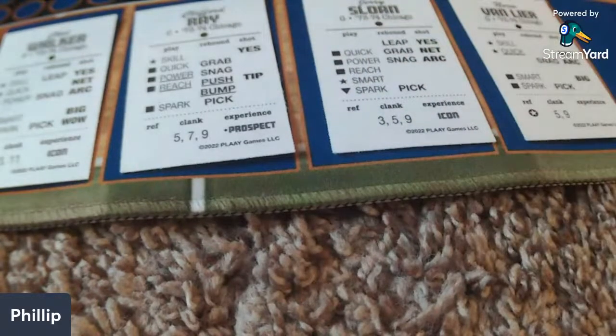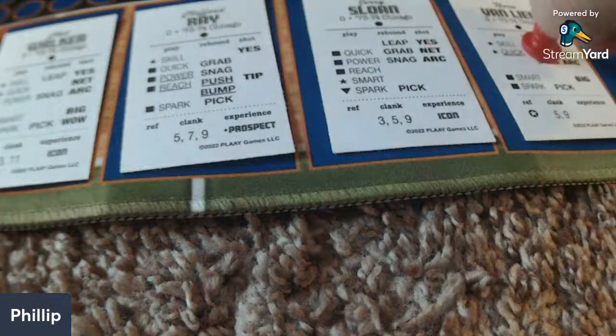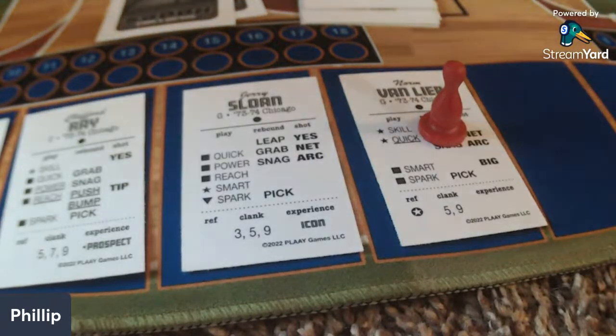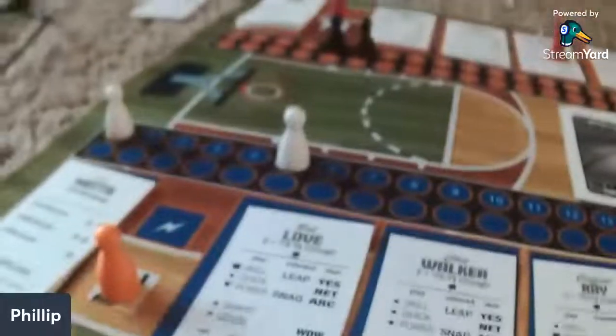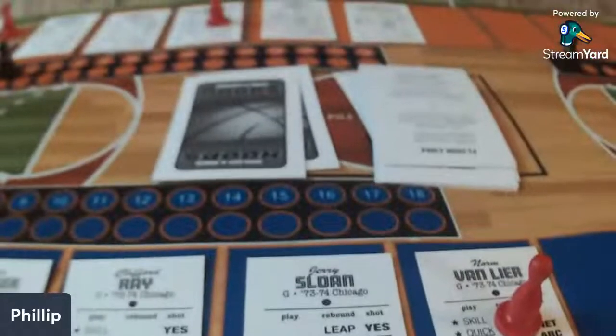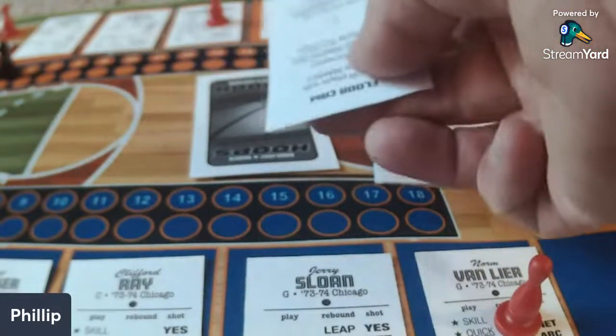And I think we're at Van Leer for Chicago. Tomjanovich just scored, which means that he has the Lightning. That's the one thing, which means that if Lightning were to come up in the next situation, then Tomjanovich would win that particular thing.